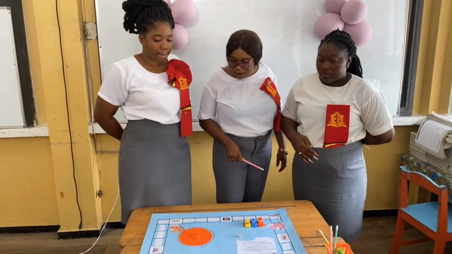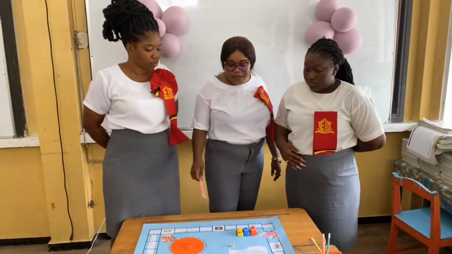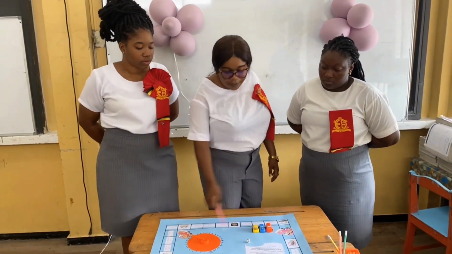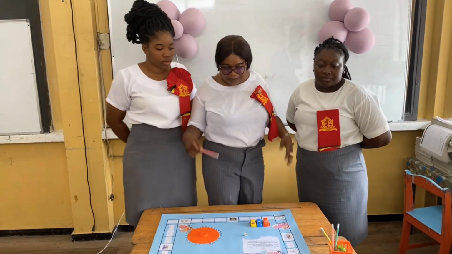Now, we also looked at numbers. Some of the children are only familiar with smaller numbers. So when we did the game, the children were able to learn bigger numbers. And that is it. Thank you.